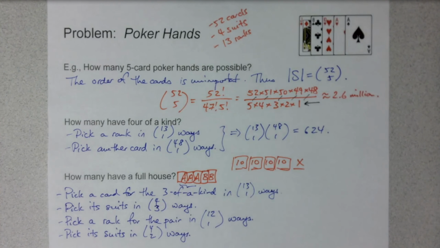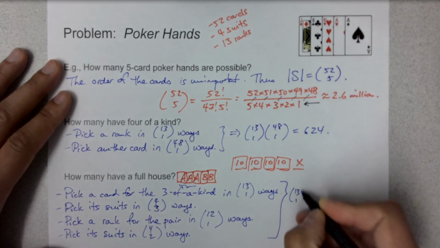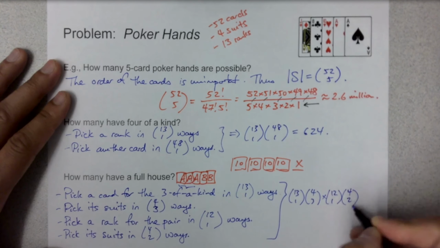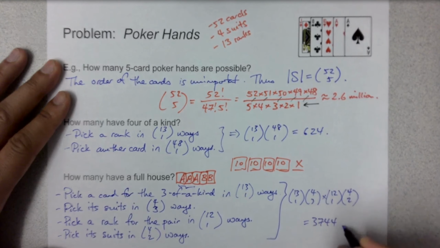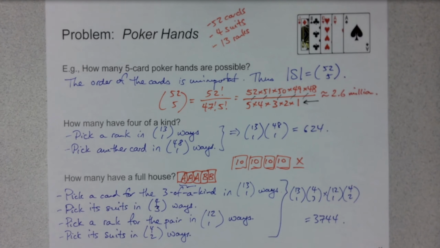So we're finding what are the A's. So pick a rank, pick the suits, and then you can sort of hear the "and" in the description. Anyway, so 13 choose 1 is 13, 4 choose 3 is 4, 12 choose 1 is 12, 4 choose 2 is 6, which multiplies out to 3,744. So it's around a 1 in 1,000 chance of getting a full house in 5 cards. So this is multiplied by 50,000.